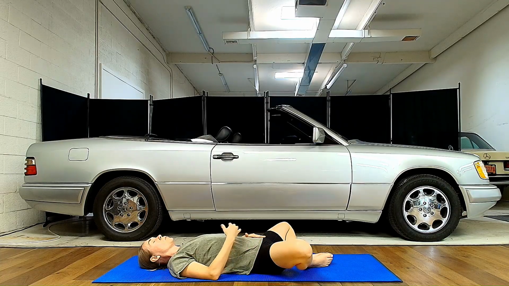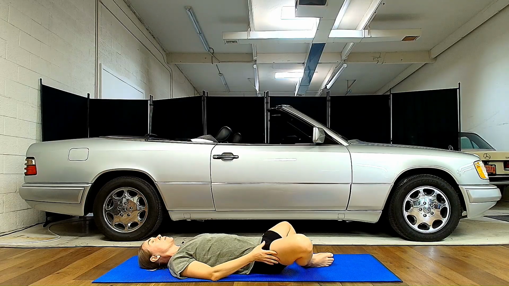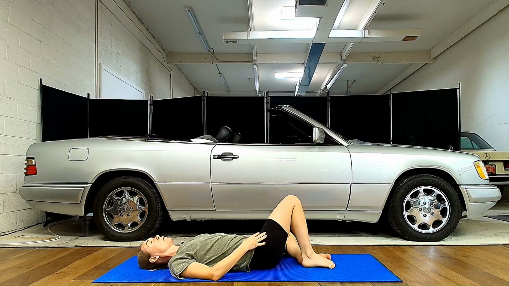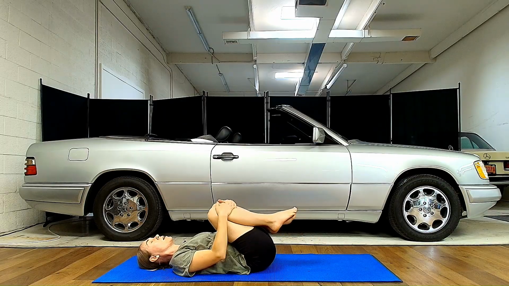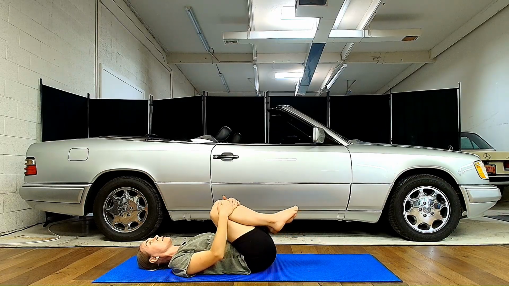The more you stay in this posture, the more you'll feel a deeper stretch at your hips. See if you can completely let go into it. And then slowly help the knees get them back together towards your chest and rock side to side.